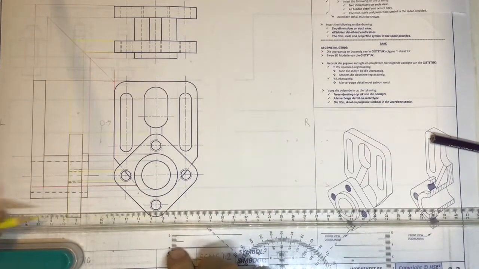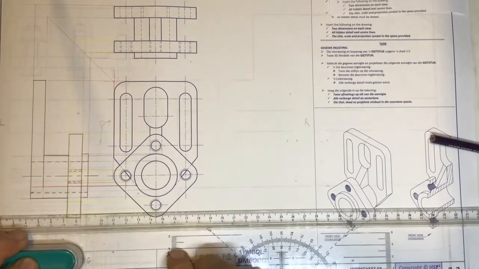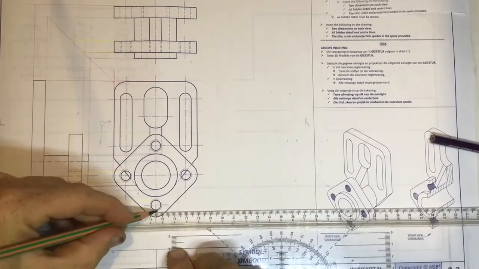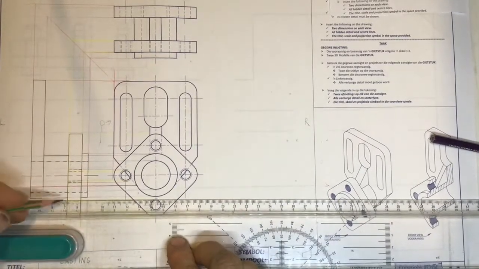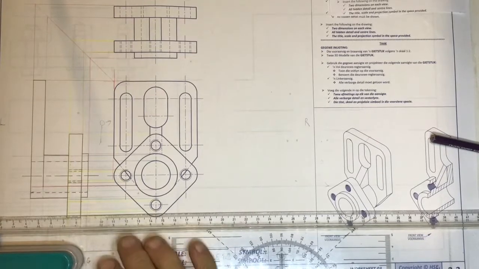And same story is going to go over here. Take lines coming across for the hole and take lines coming across for the thread. And for the thread. And then hidden detail for that.